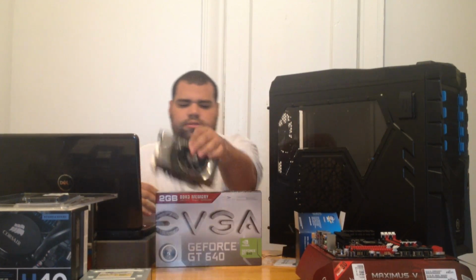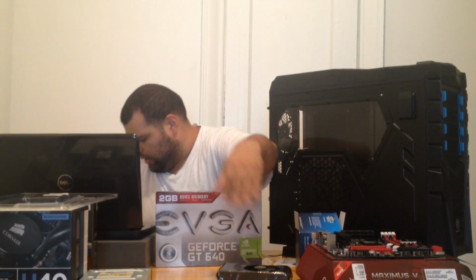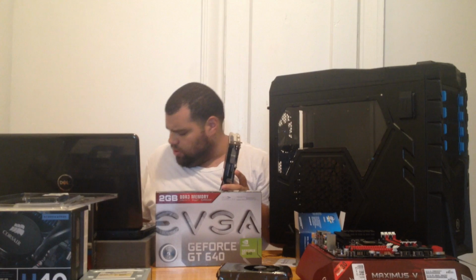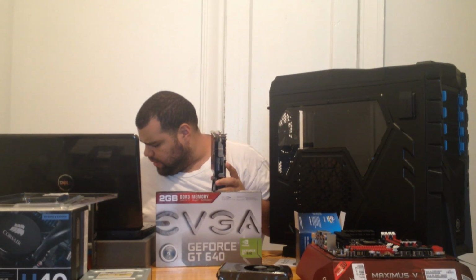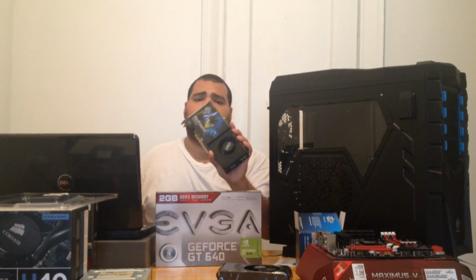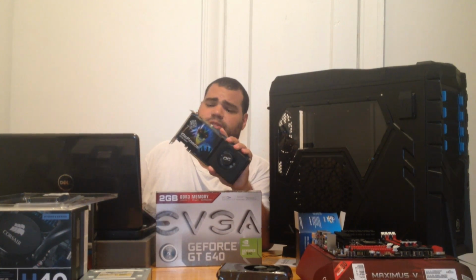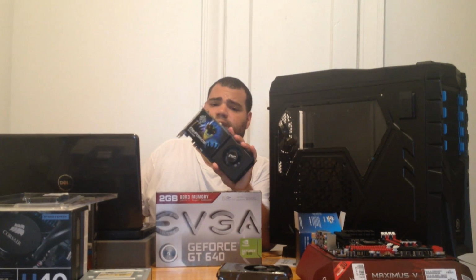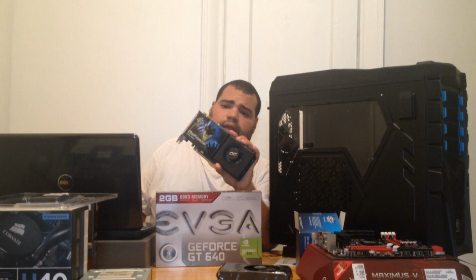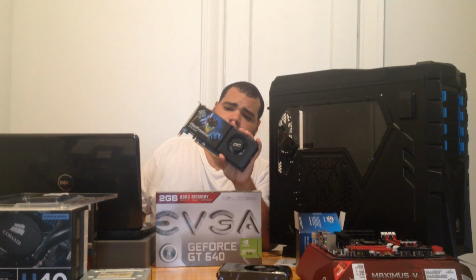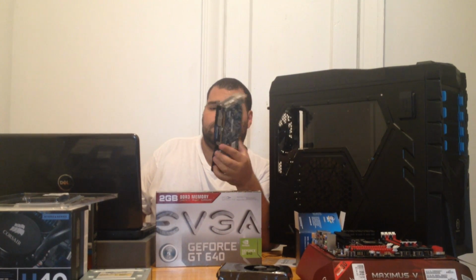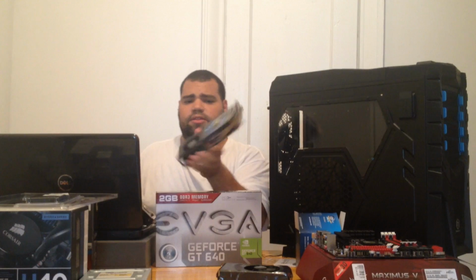So it's an entry level. I have several cards. These are old cards that I have laying around. This is the one I just got rid of. This is a GTS 250, which served me well for a couple of years. But once I got into Diablo and other games, it just wasn't cutting it. You can tell the difference.